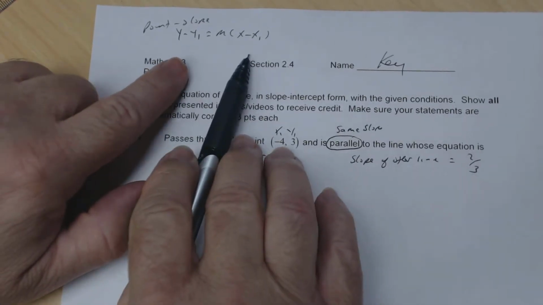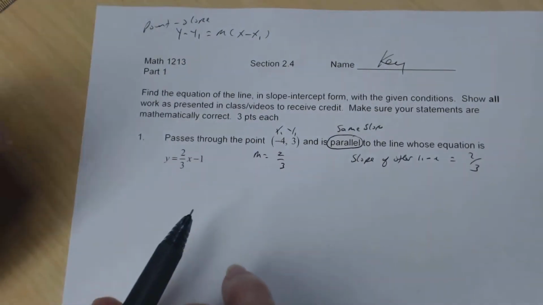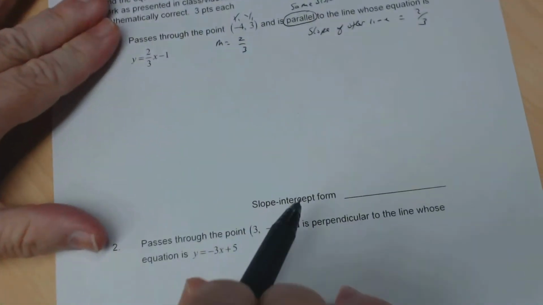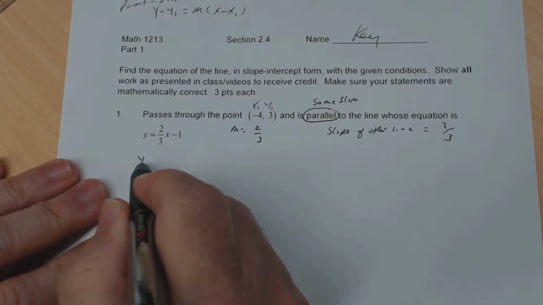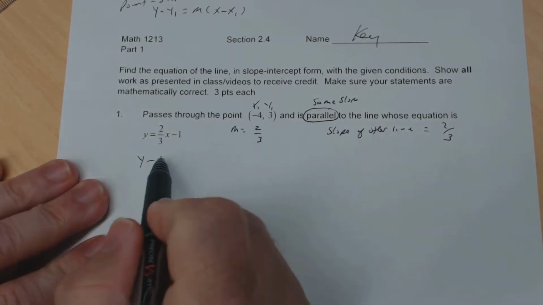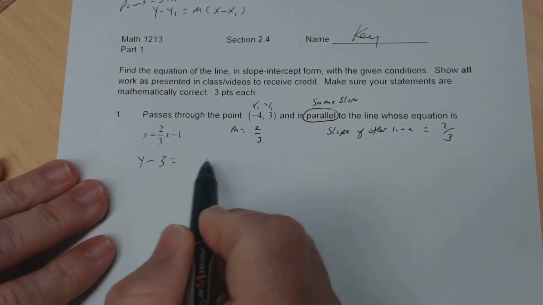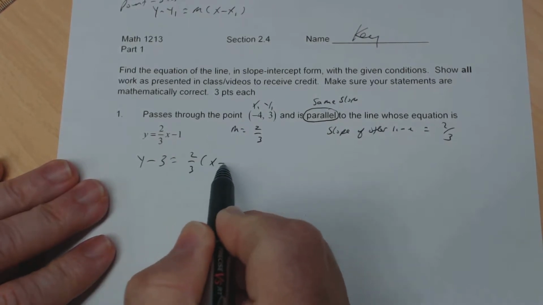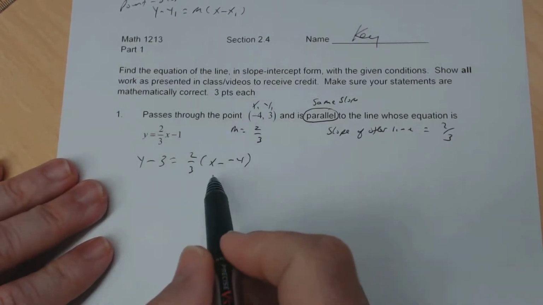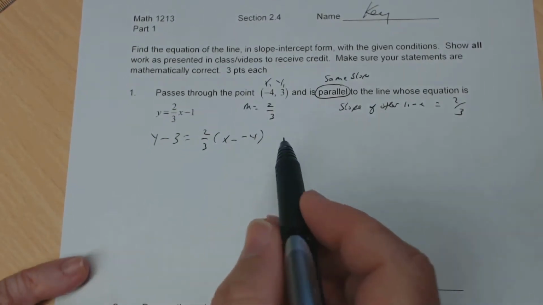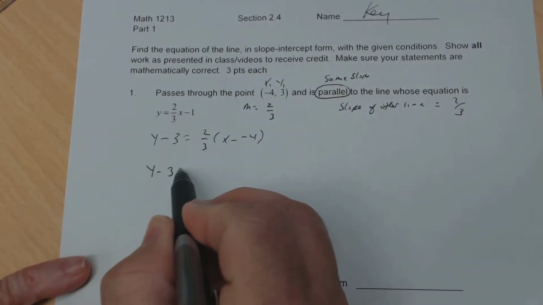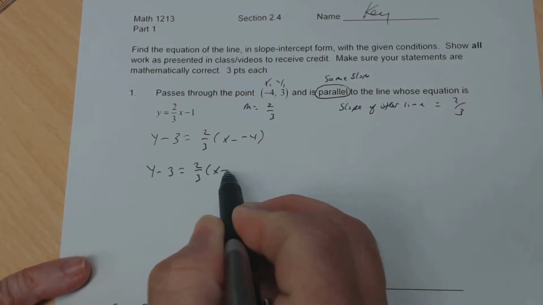So you know the point of the line and you know the slope, and you just substitute and solve for y, since we want slope-intercept form. So we get y minus y1, which is 3, equals the slope, which is 2/3, times x minus a negative 4. You need to rewrite x minus a negative 4. Don't leave it like this. You have to rewrite it, so it's x plus 4. So y minus 3 equals 2/3 times x plus 4.